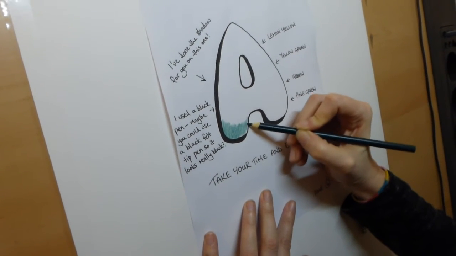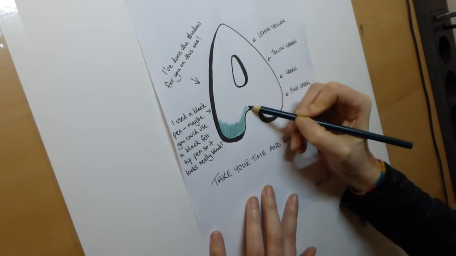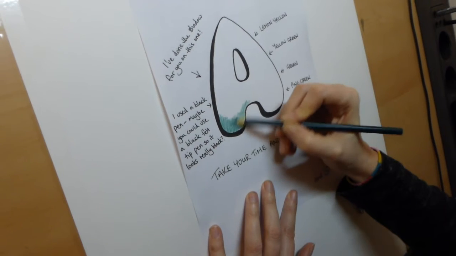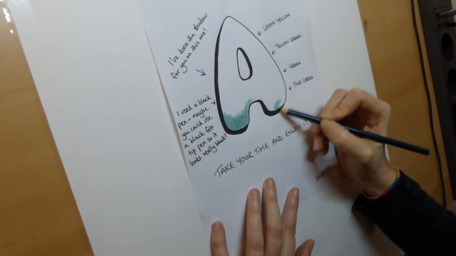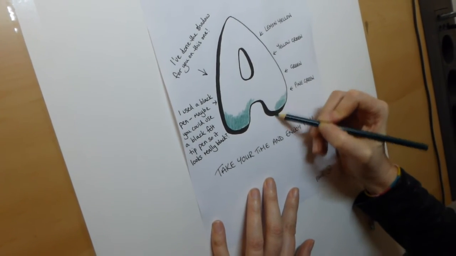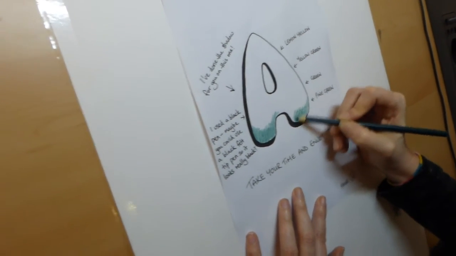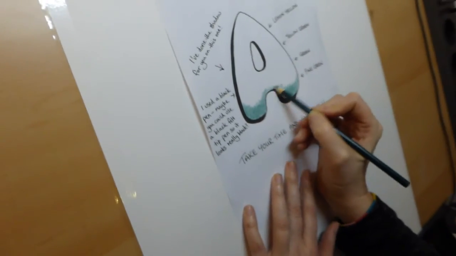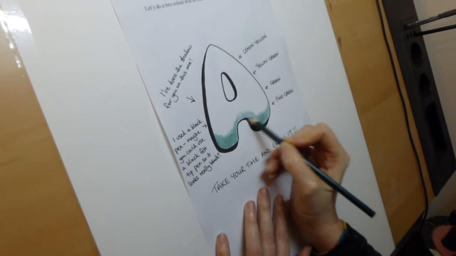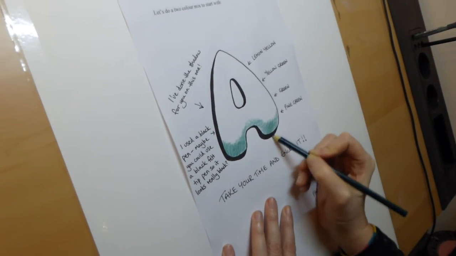So even though I say this is a 2-colour mix, we're going to use different shades of these colours. We're going to do 2 types, in fact, 3 types of green. And even the colour yellow-green sounds like it's a mix of the 2, and that's what it really is. We're adding green to the yellow. Okay, so it's quite strong.